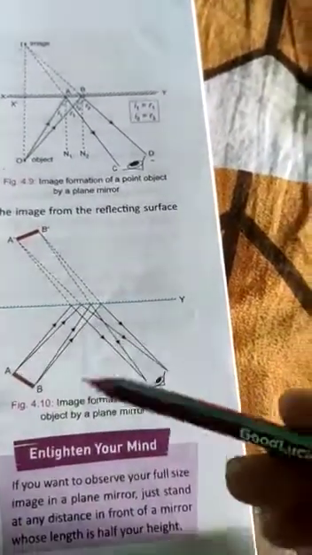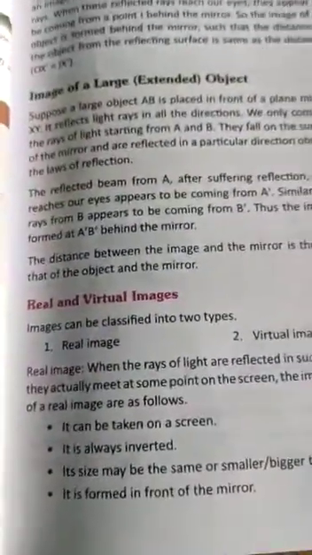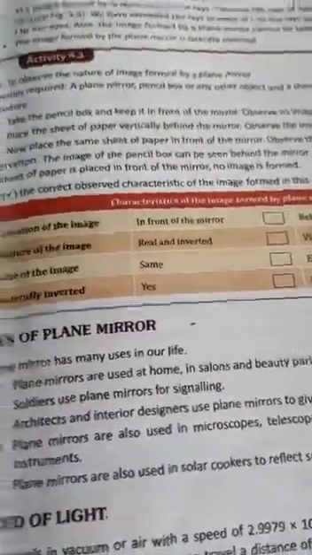The distance between the image and the mirror is the same as that between the object and the mirror, in this manner. Real and virtual images are already explained. Once again, read by yourself. Okay, revise up to here. Tomorrow, in the next class, we will understand lateral inversion. Clear, children?